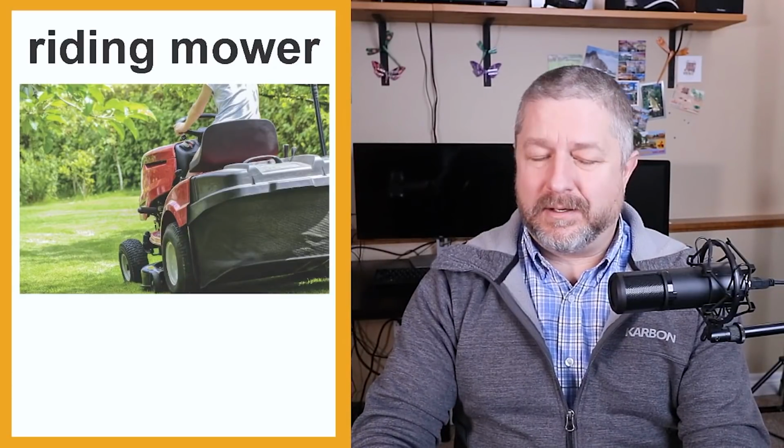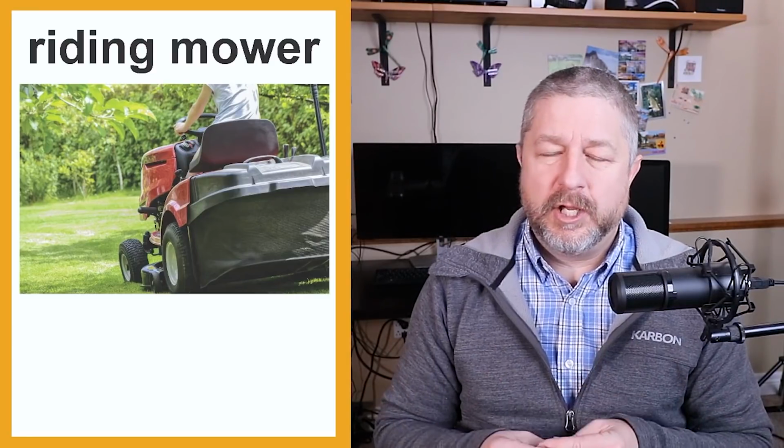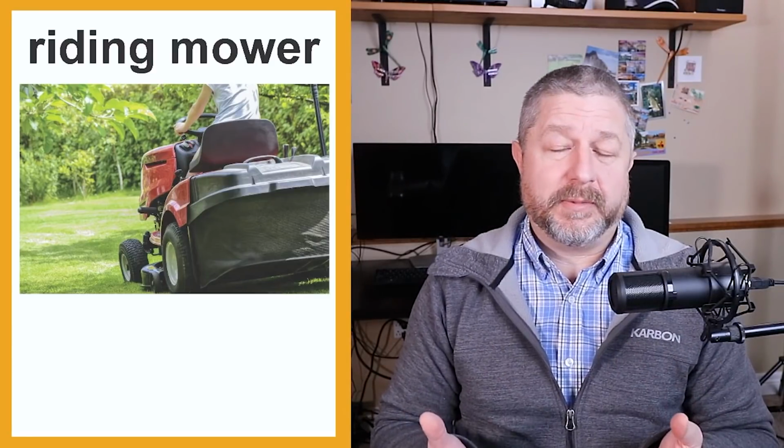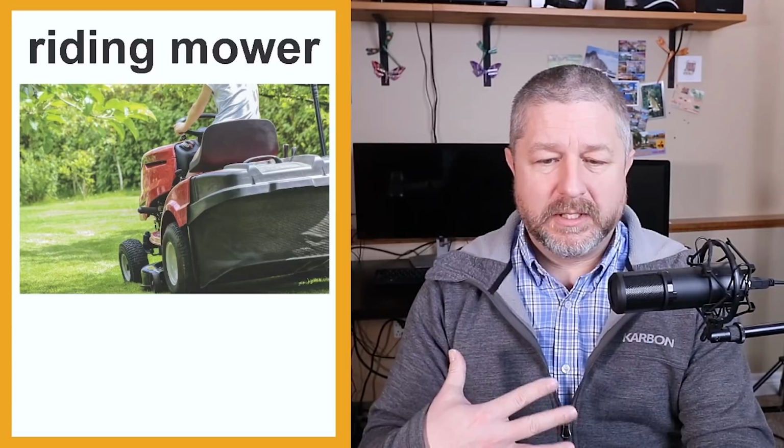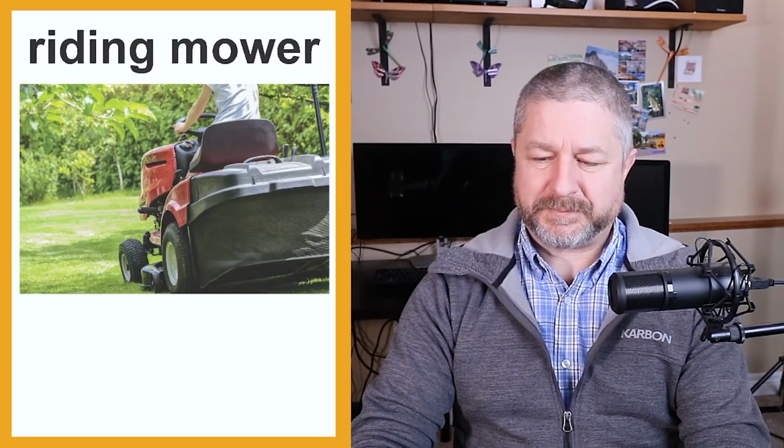If you are someone who has a large lawn, you will most likely, though, have a riding mower. We also call this a lawn tractor or a garden tractor, but a riding mower is a little nicer because you can sit on it and you just drive around while you mow your lawn. We mow the vast majority of our lawn with a riding mower because we live on a farm. It's just far too much lawn to mow with a push mower. We do have a push mower, but for the most part, we use the riding mower to mow our lawn.